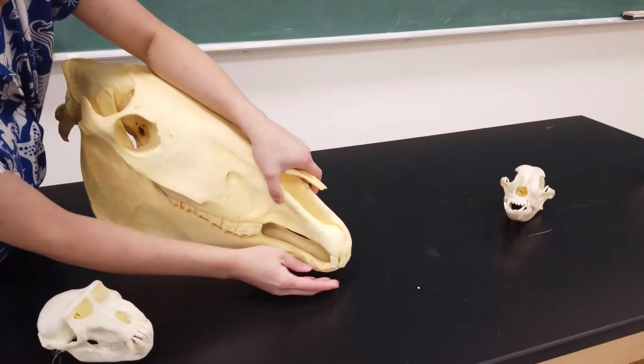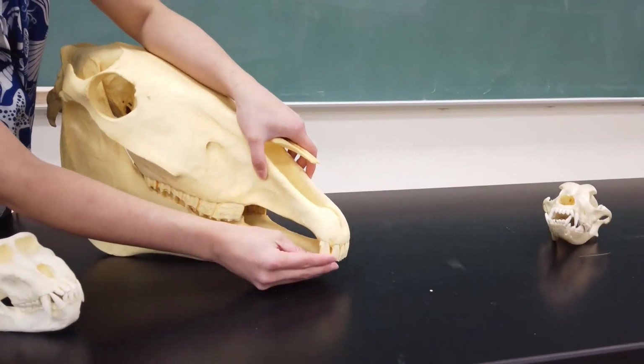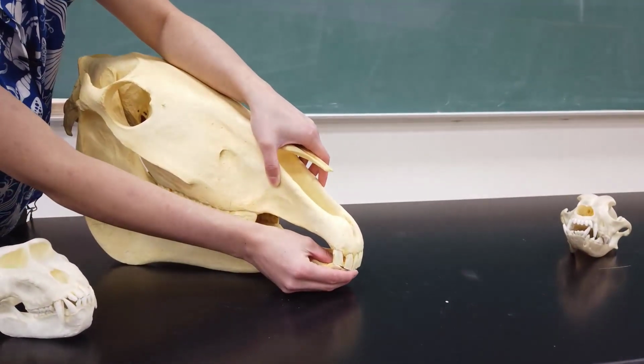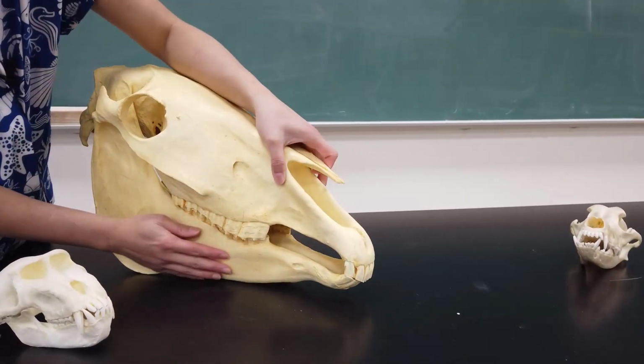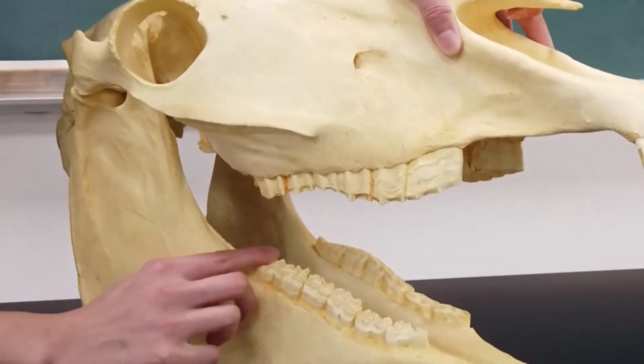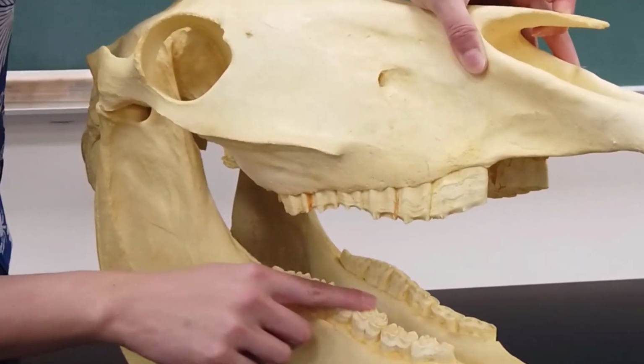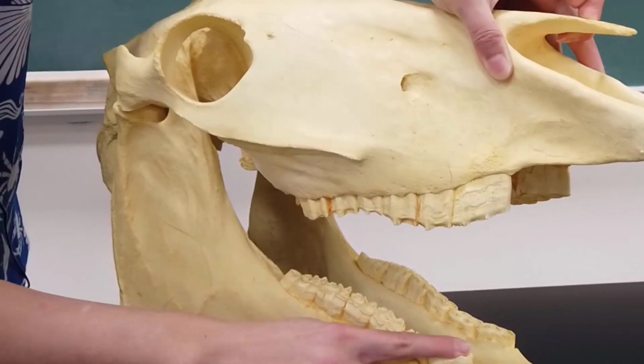And for the horse skull, you could see, first of all, the incisors here. Very good for clipping grass. And then we have the molars. Look how flat they are. They're very good for grinding vegetation.